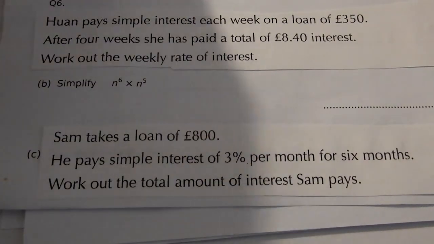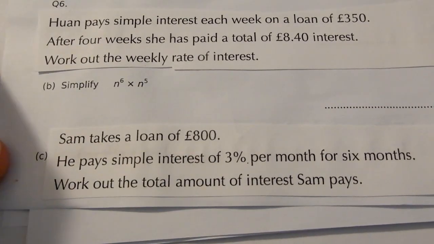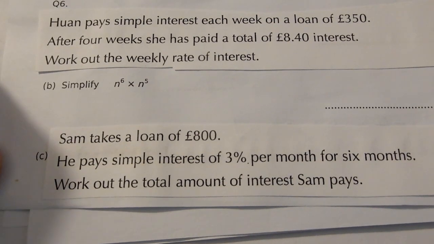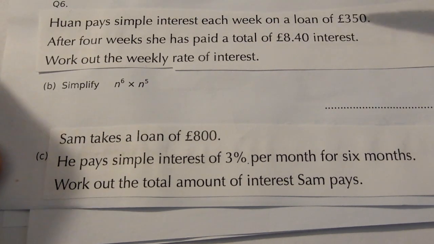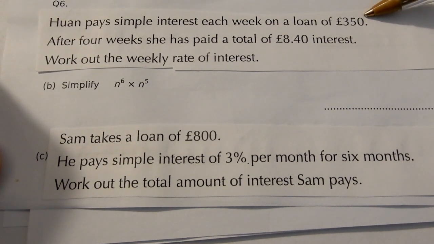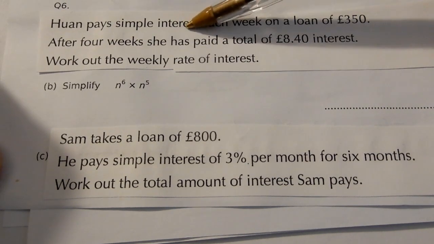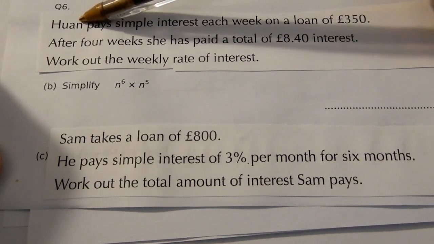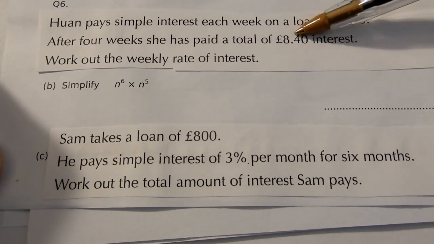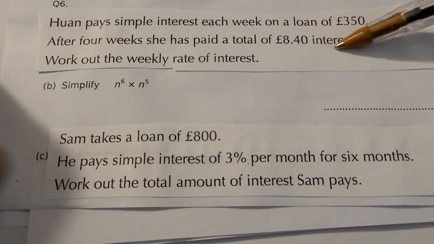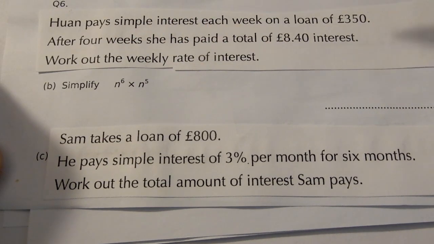Okay, top one. Sam pays simple interest each week on a loan of £350. After 4 weeks, she paid a total of £8.40 interest. Work out the weekly rate of interest.